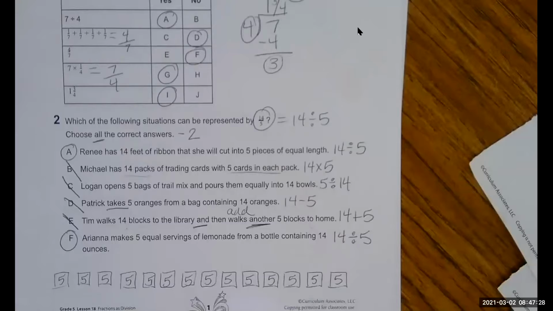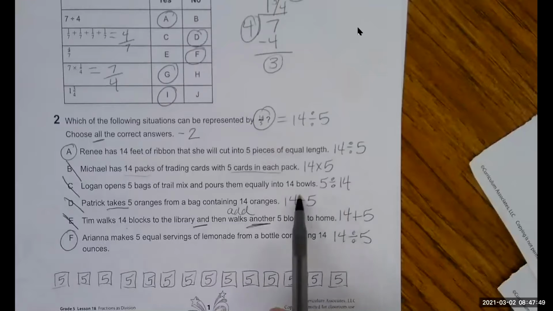You have to know when you see to take something is to take it away, which would be subtraction. So we have to be looking for keywords that let us know what type of problem it is. Any questions? Make sure that you're writing all of that down so you know what's addition, what's subtraction, why C is not correct because it was opposite.